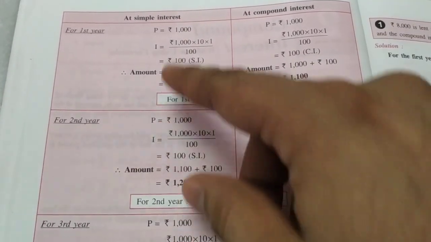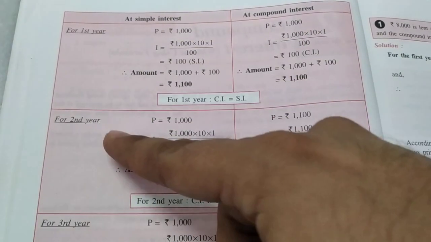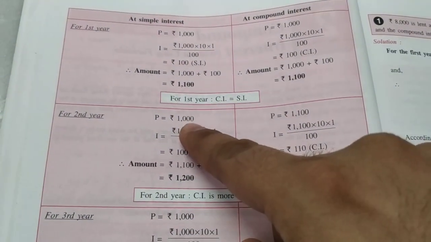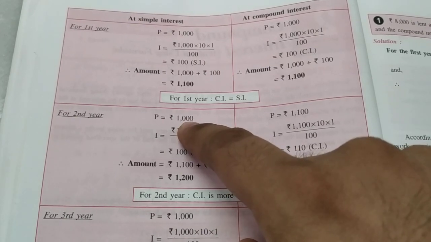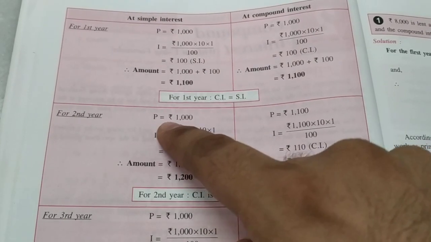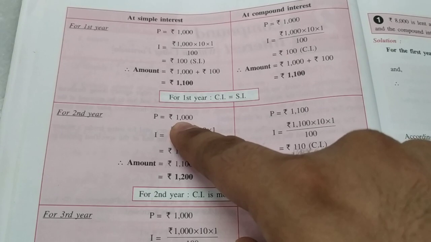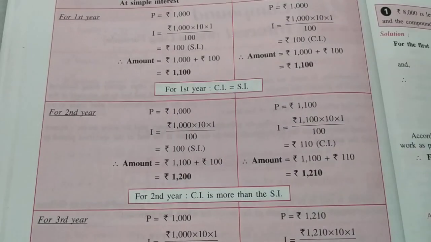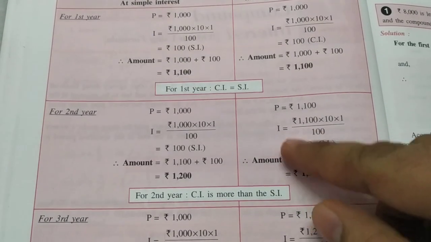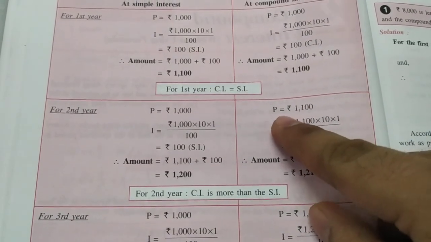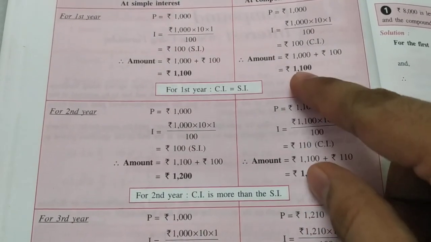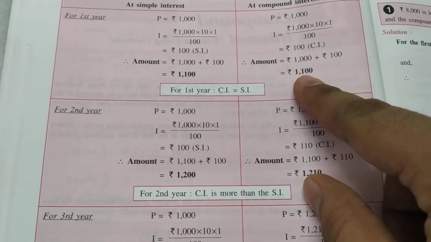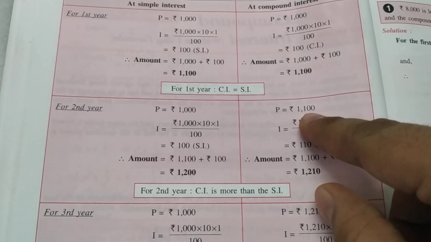When we are calculating simple interest, the principal remains the same for every year. Even if it was not withdrawn, the principal is still 1000 and the interest on it is 100 rupees. Whereas for compound interest, the principal becomes the amount of the previous year's end. That is, 1100 becomes the new principal.